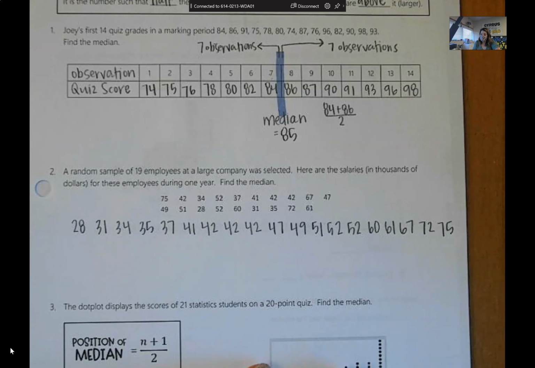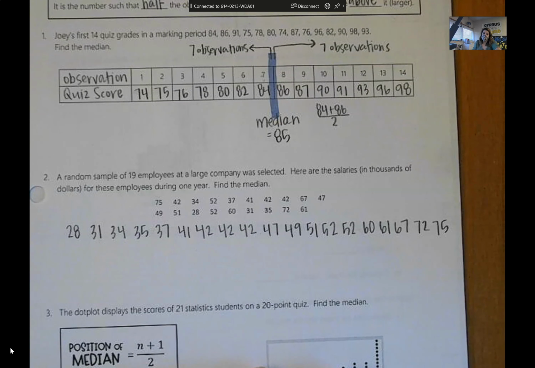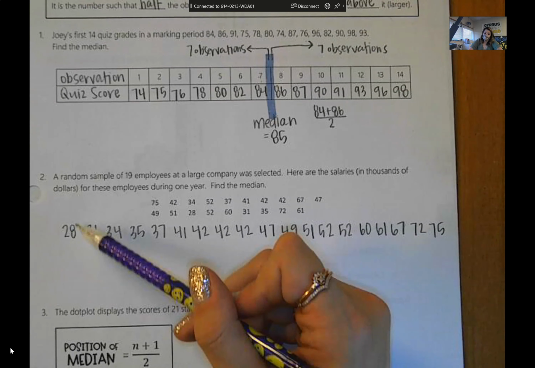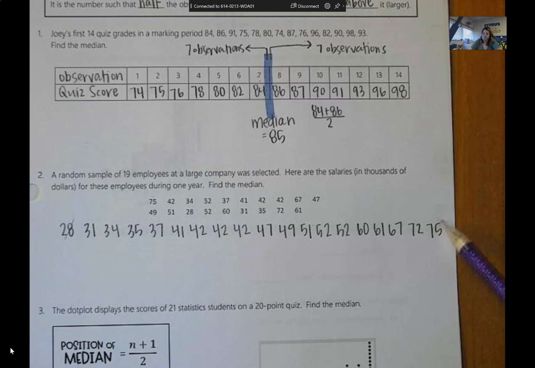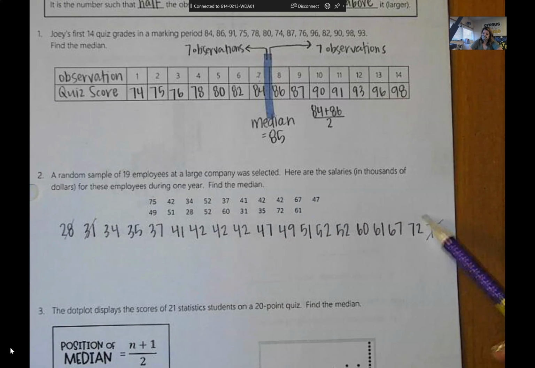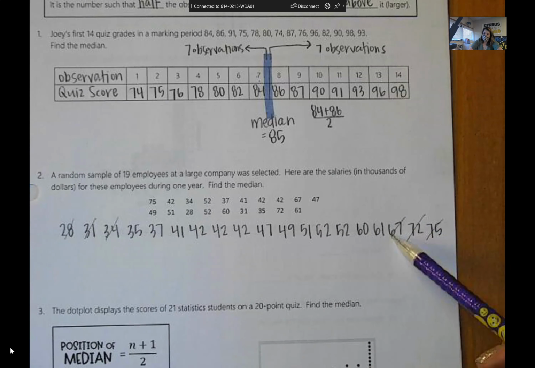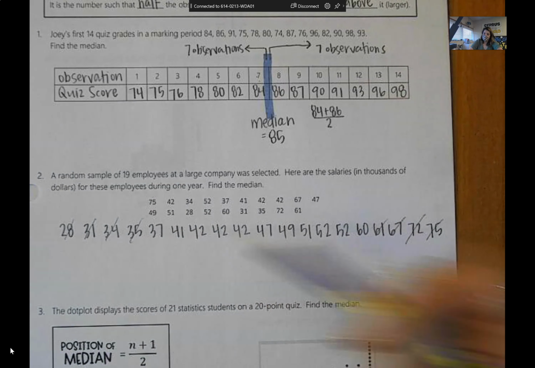So I'm going to find the middle of this distribution the old school way. The way that I was taught median was you start at the 28 and you cross it off. And then you go to the 75 and cross it off. And you move back and forth until you find the middle of your data set.